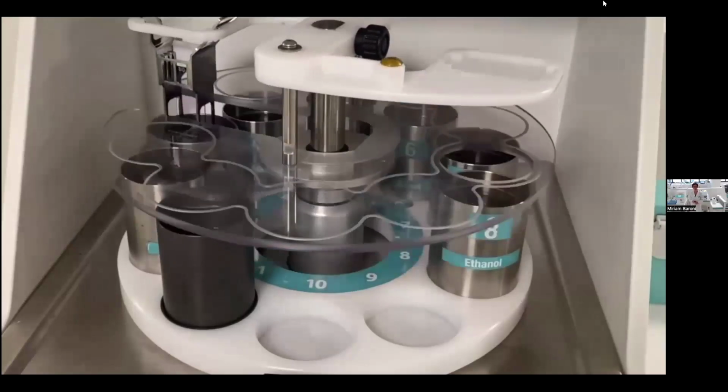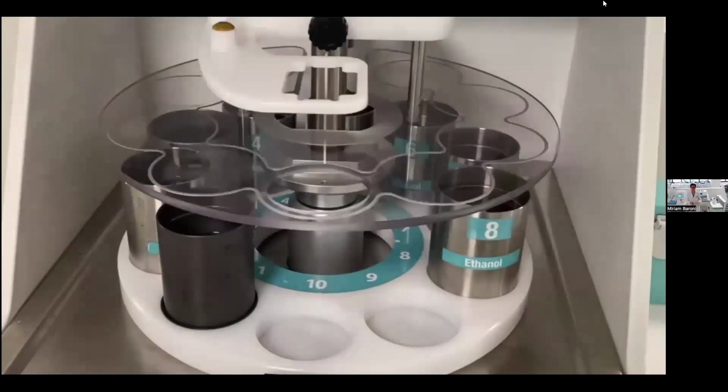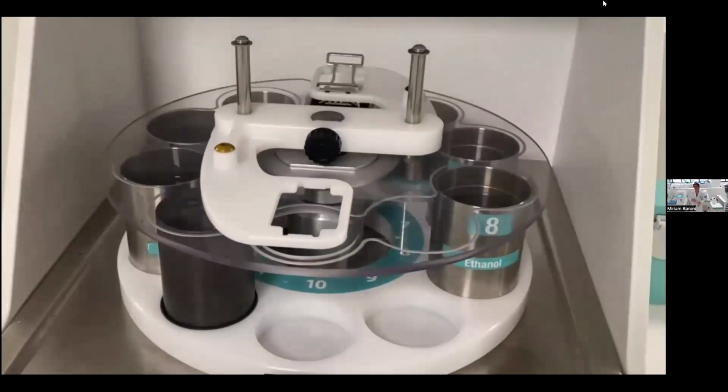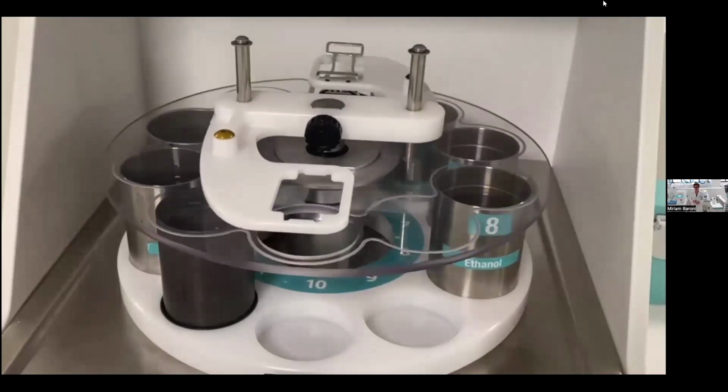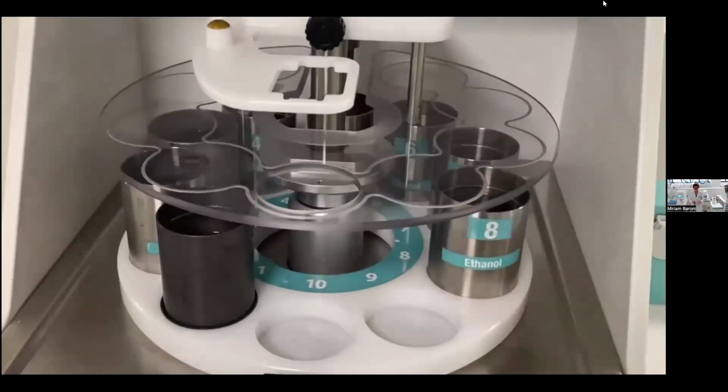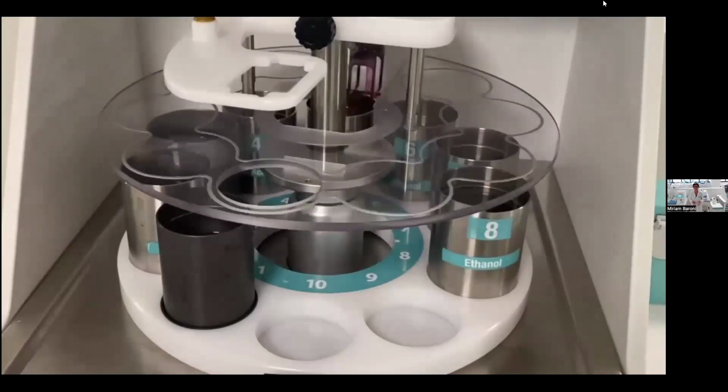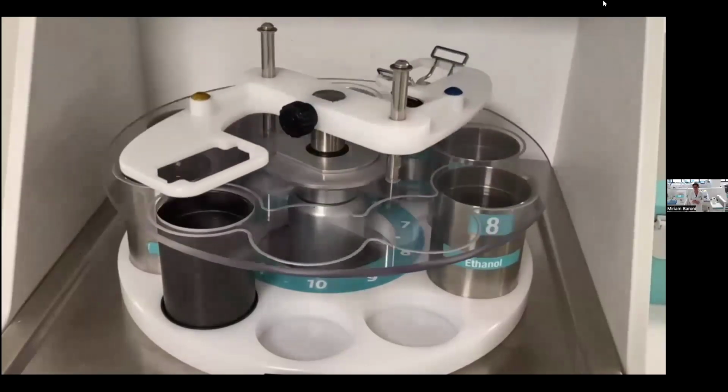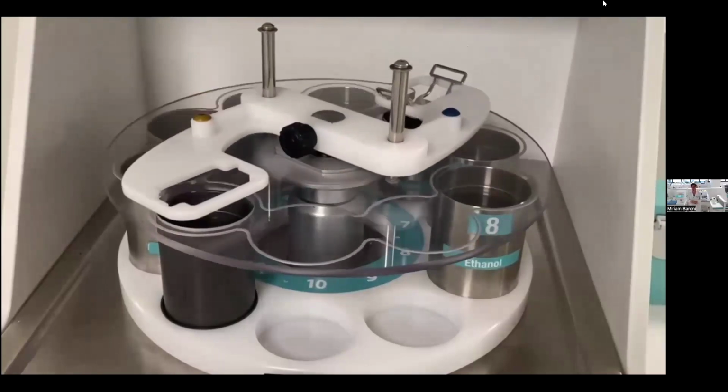After the processing step, the staining is automatic, freeing the technician to perform other tasks, and it is standardized. So the result is always the same, and it's not operator dependent.